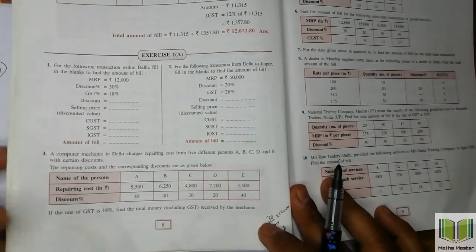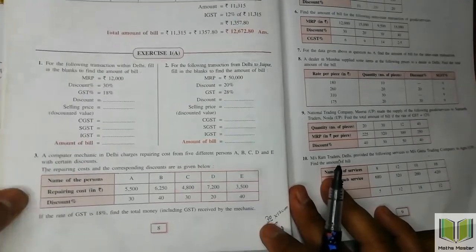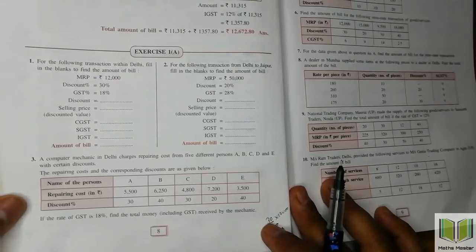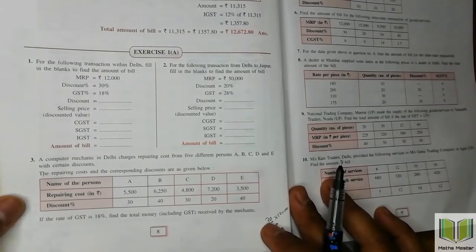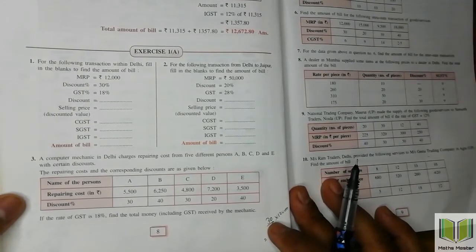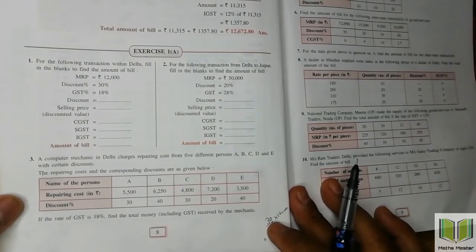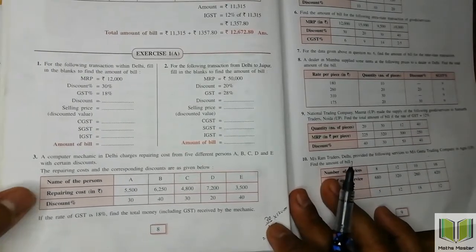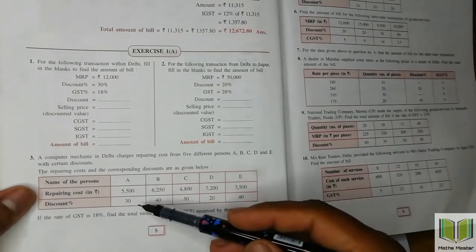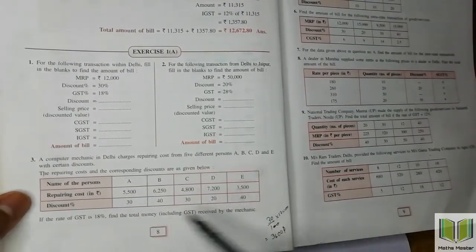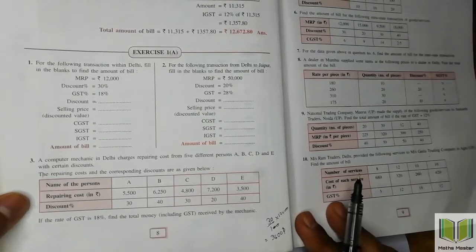Okay. Now, name of the person. A computer mechanic in Delhi. So it is intrastate, which happens within a state. Charges repairing cost for 5 different persons A, B, C, D and E with certain discount. The repairing cost and the corresponding discounts are as given below. Name of the person, repairing cost. The names of the people are A, B, C, D, E. Repairing cost they have given. Discounts for each person is also mentioned.